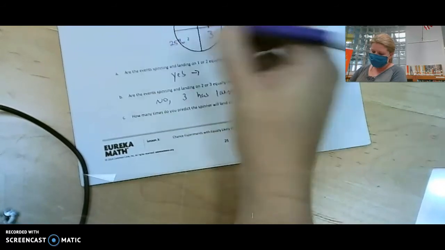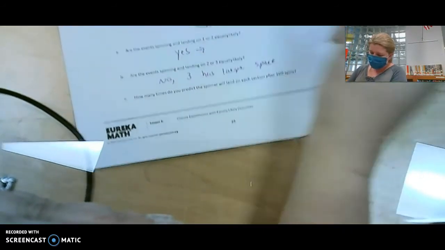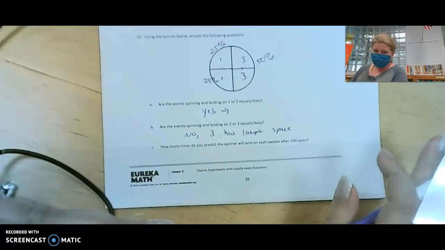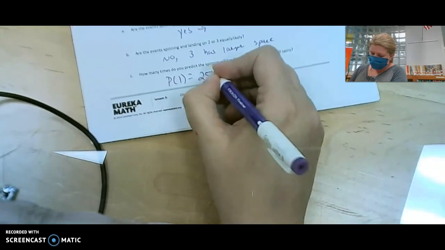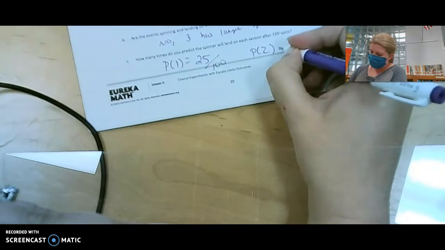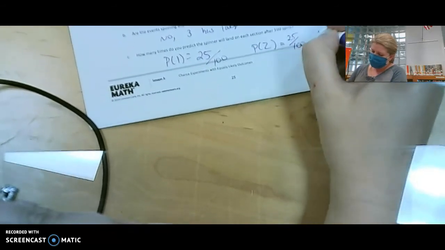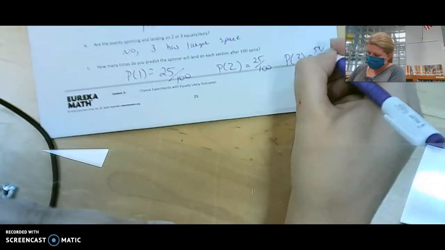This is 25%, which means these 2 spaces would be 50%. So the probability of 1 is 25 out of 100. The probability of 2 is 25 out of 100. And the probability of 3 would be 50 out of 100.